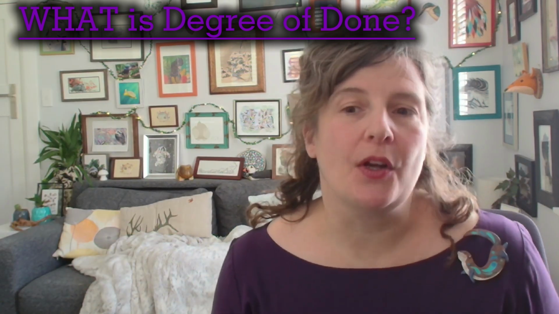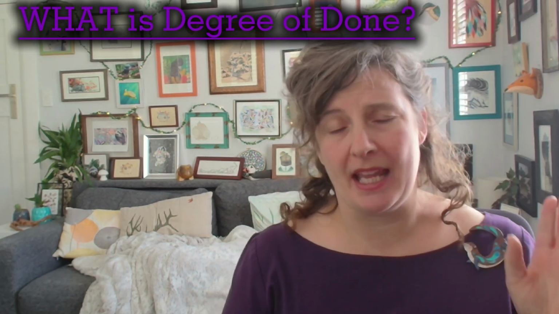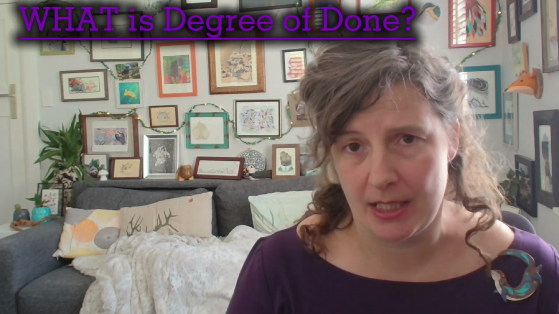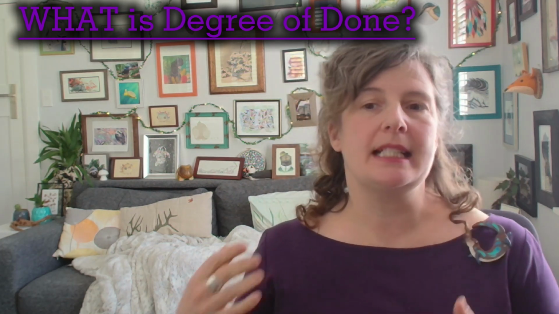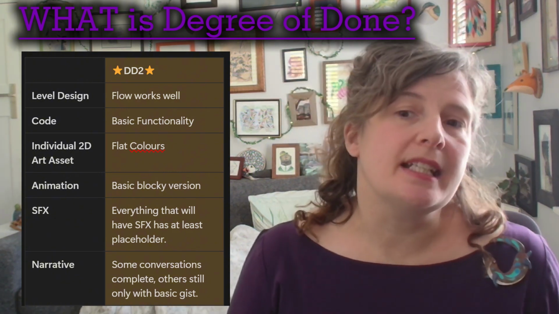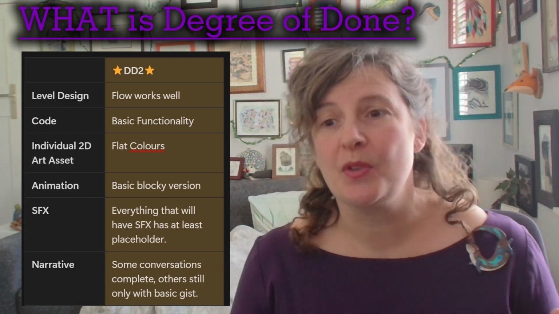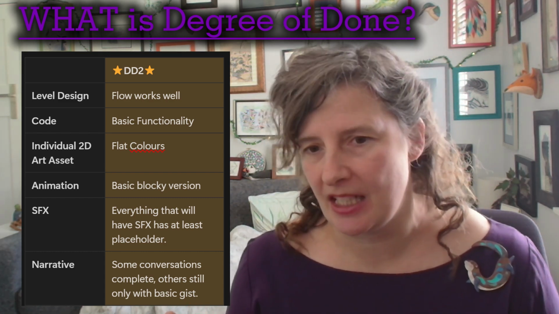Each discipline is going to have a slightly different definition of what their degree of done will be, depending on their pipelines and processes. So for example, at DD2, level design is about having good flow, whereas DD2 for narrative means some complete conversations with others, and others are only partially done.